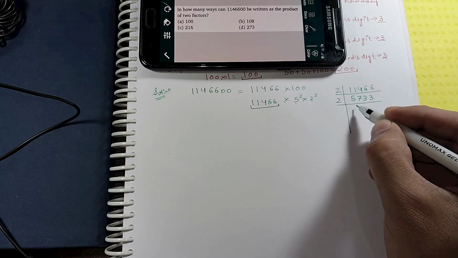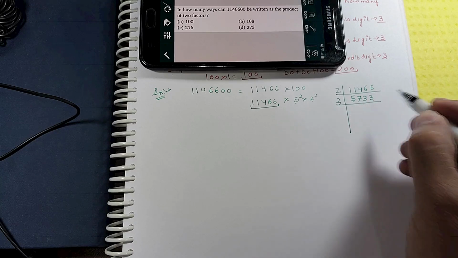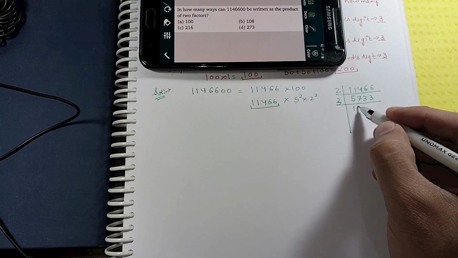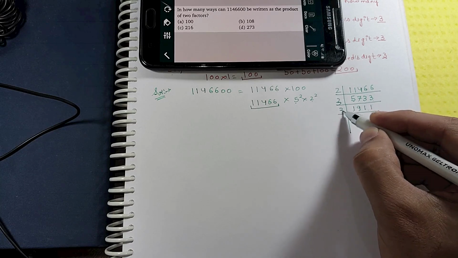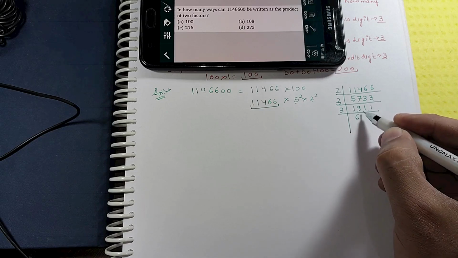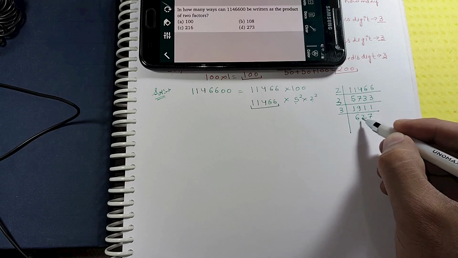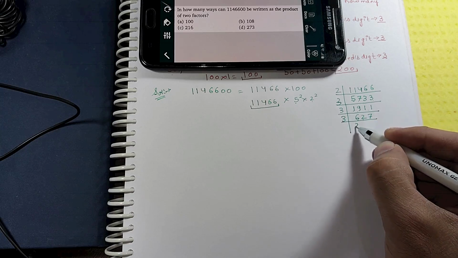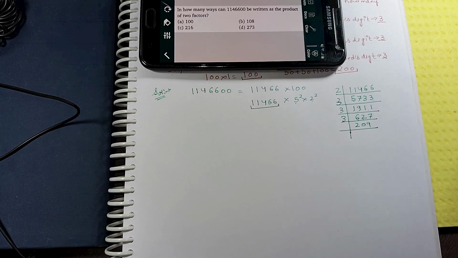Then we get 5733. Now it will be 3 since it is not an even number anymore. So divide by 3, and it is again divisible by 3. Then again I will divide it by 3. Now it is not divisible by 3 further.